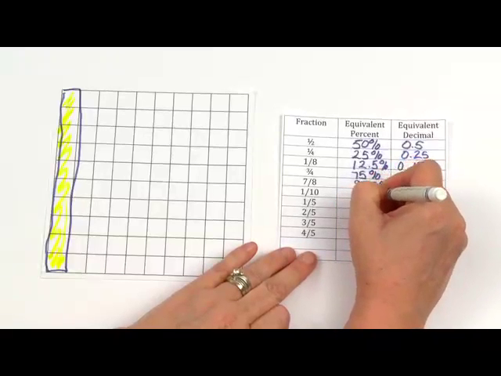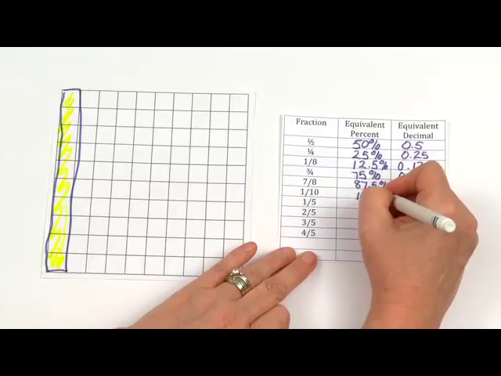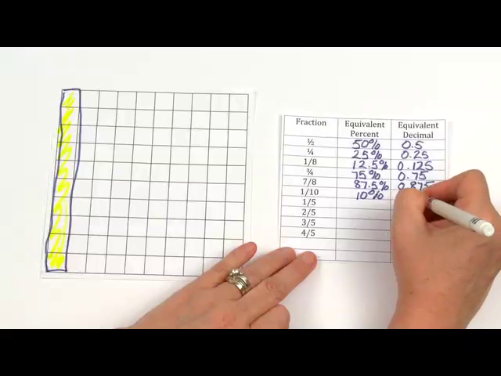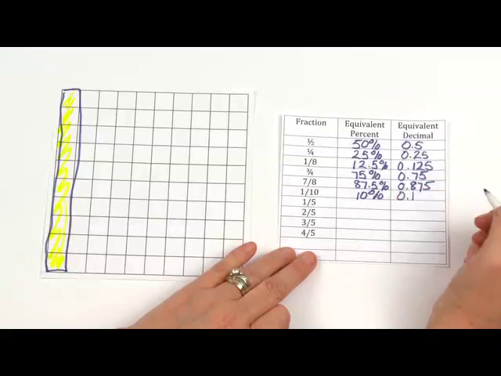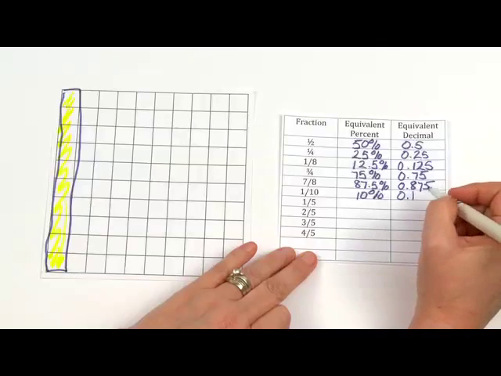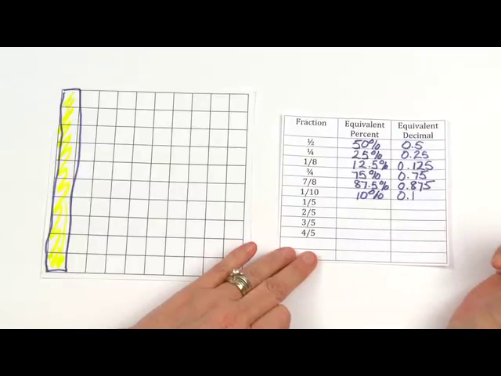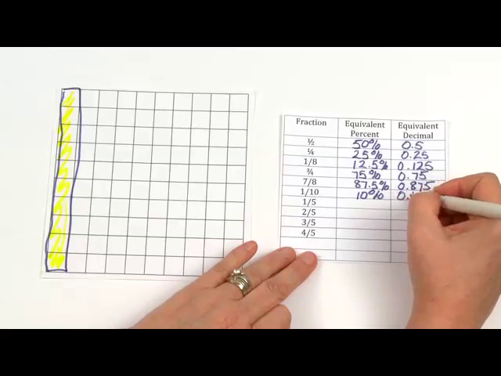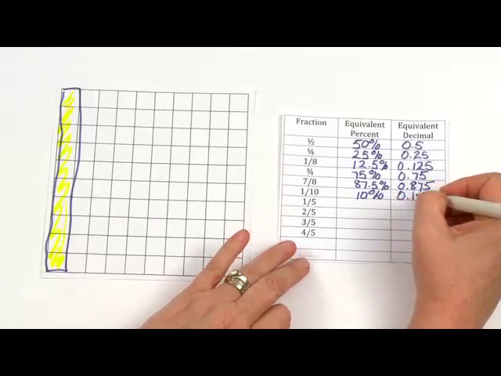So 10%. And that will give us 0 and 1/10. We could also write that as 10 hundredths, and we know that we can continue to write zeros as long as we want. For now, we will call it 0 and 1/10.